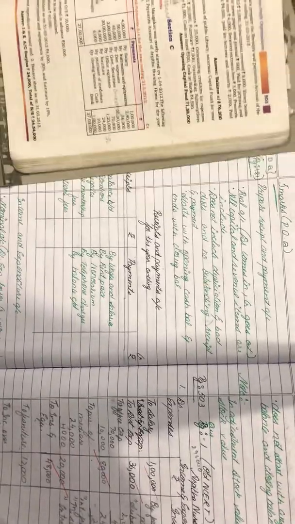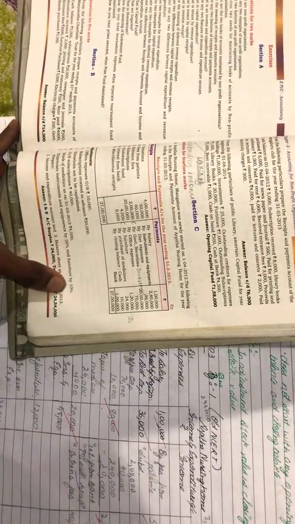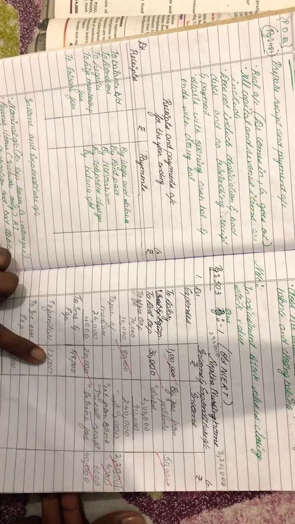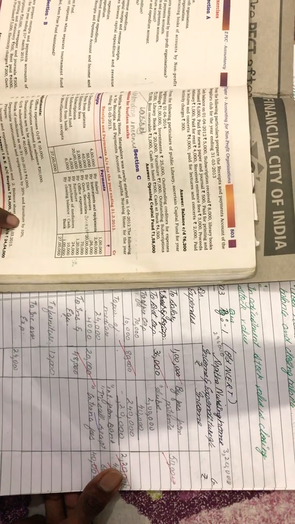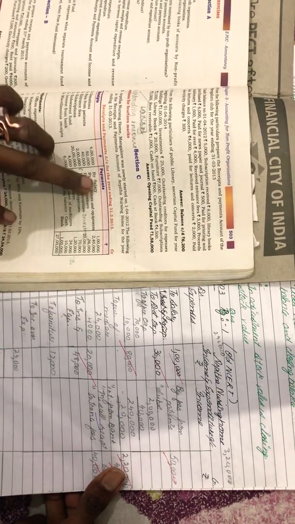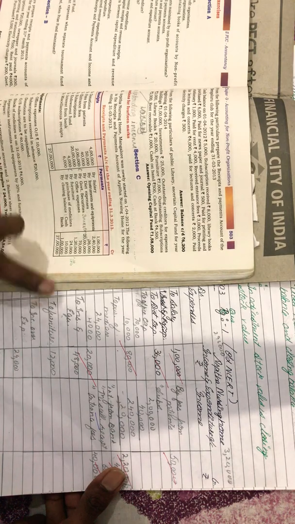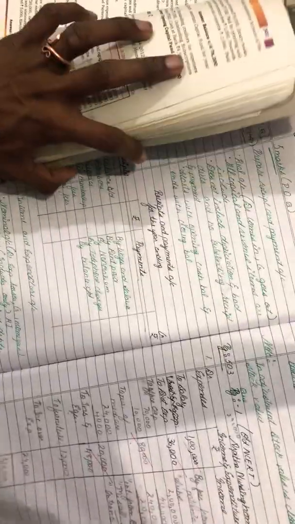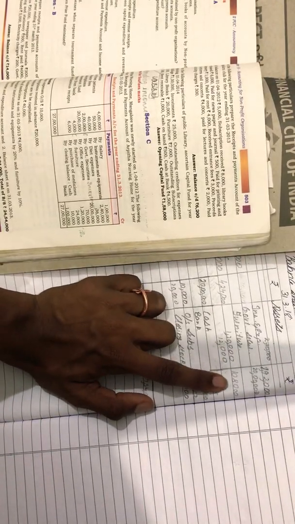And the next one is furniture by 10%. So what am I going to do? Where's the furniture amount? 1,20,000 is given, right? So 1,20,000 into 10 by 100, because the percentage they have given is 10 by 100. I got it as 12,000. So in my balance sheet, similarly, 1,20,000 minus 12,000. I'm going to write the furniture amount directly. It's 1,08,000.